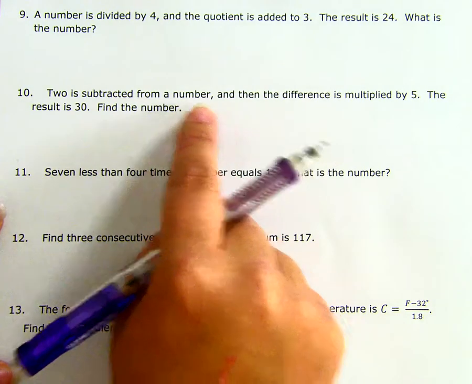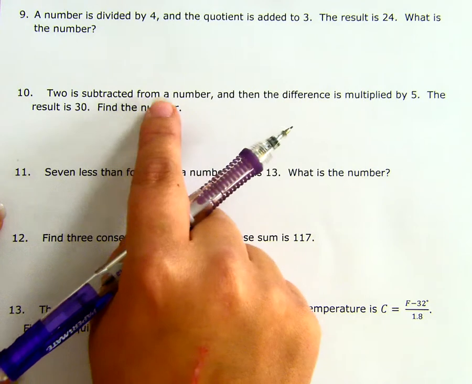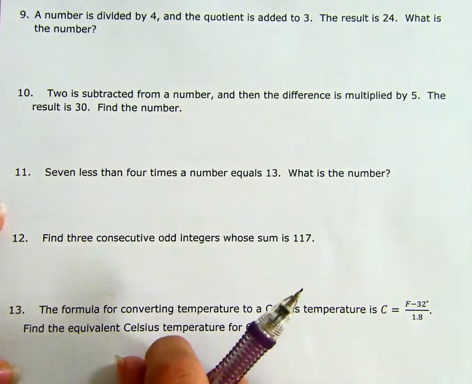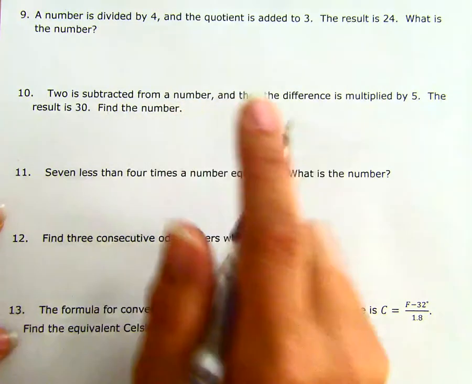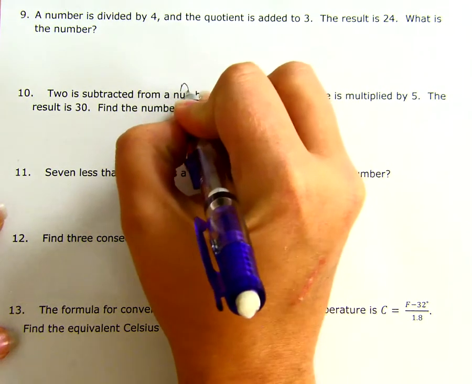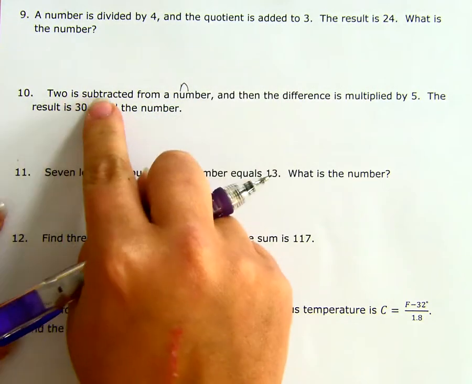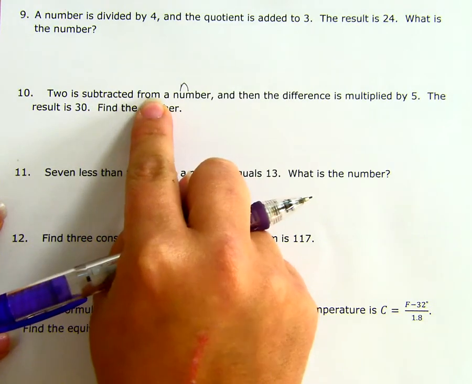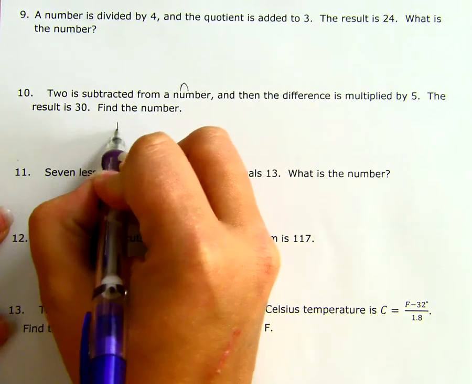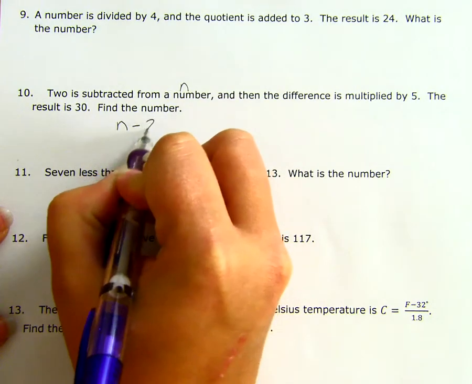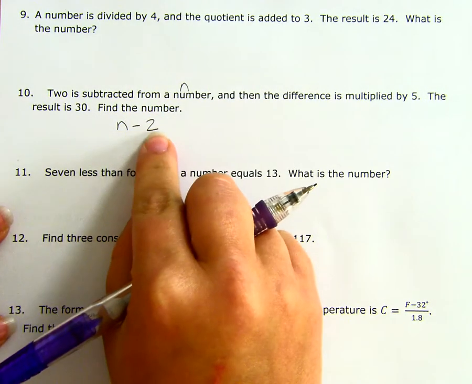Let's go back to the very first part where it says 2 is subtracted from a number. Well, we have to name that number. We can name it anything we want. In this case, I'm just going to call it n, a number n. And they said 2 is subtracted from. So when they say 2 is subtracted from a number, what they're saying is you're going to take that number and subtract 2. So it'll read n minus 2.